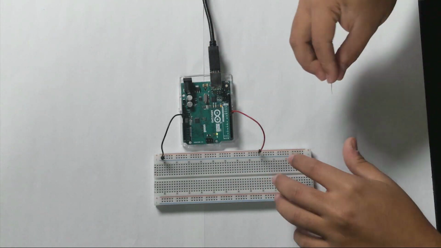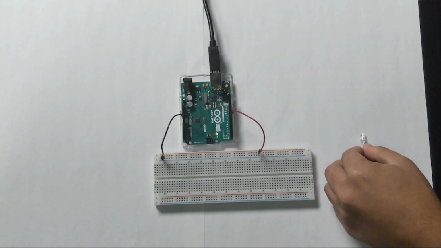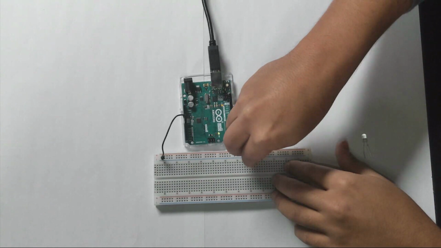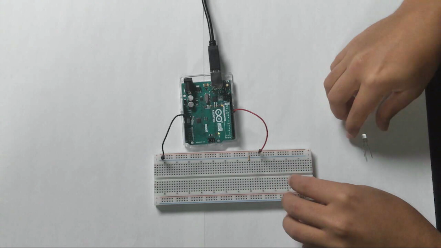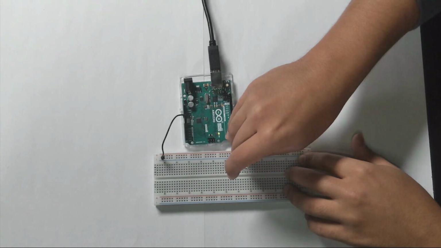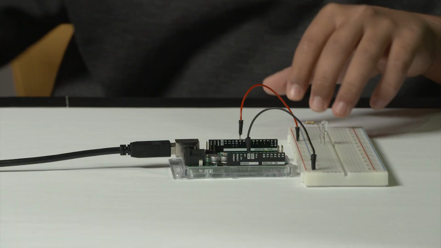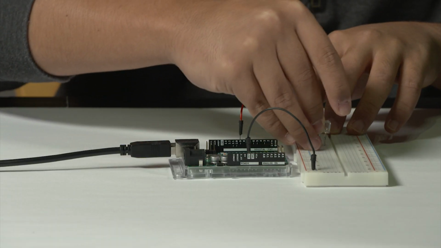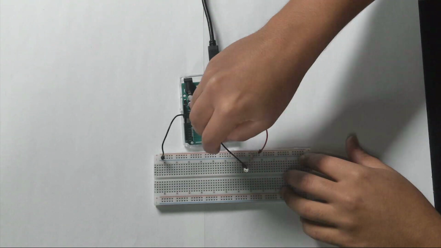Then, from here, we're going to connect a resistor from the positive end of the breadboard, and we'll connect an LED in series with that resistor, and then we will complete the circuit by connecting the negative end of the LED to ground.